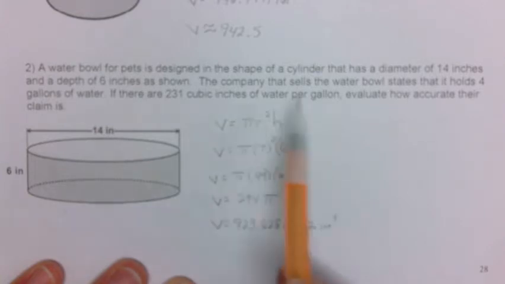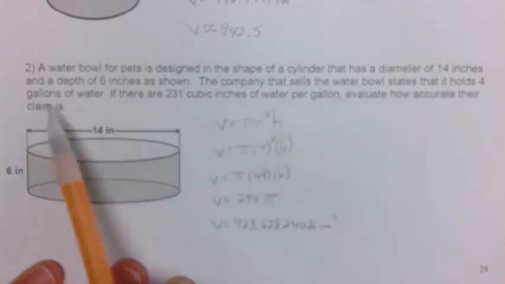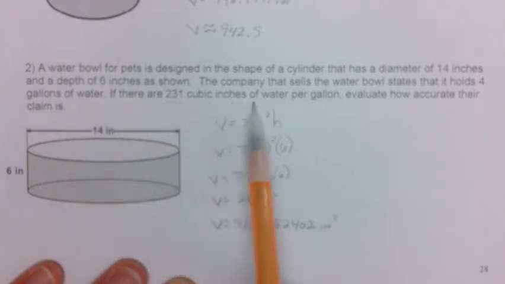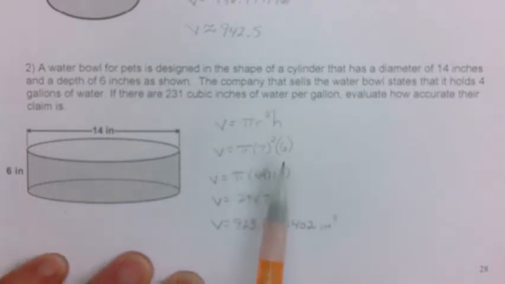Now, the company claims that the bowl will hold 4 gallons of water, and it tells us there are 231 cubic inches of water in 1 gallon. So I'm going to take this volume for the water bowl, and I'm going to divide it by 231 to figure out how many gallons this would be equal to.